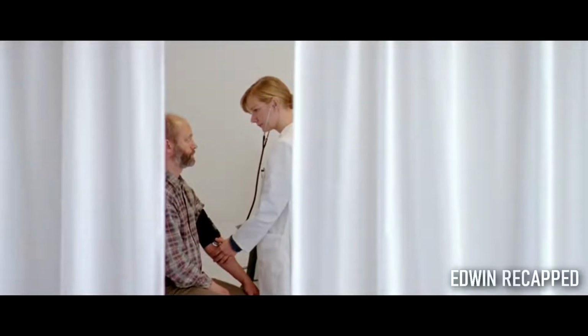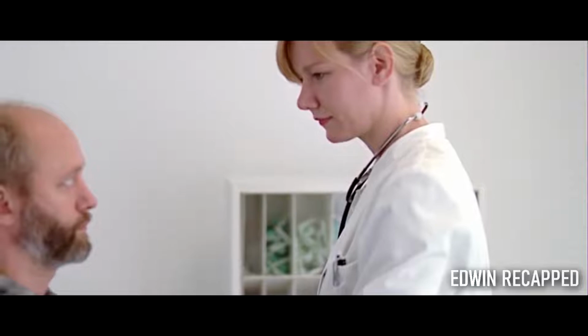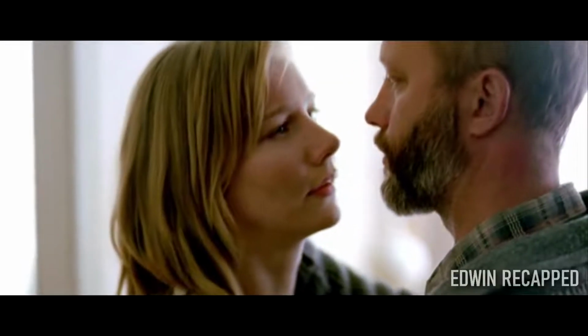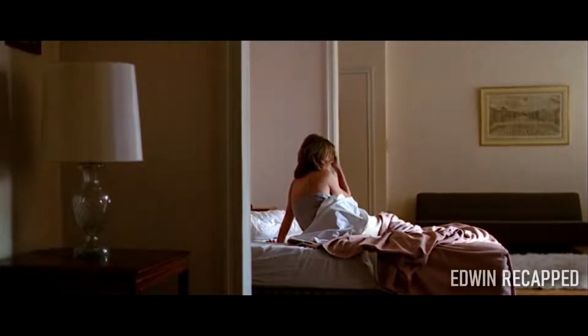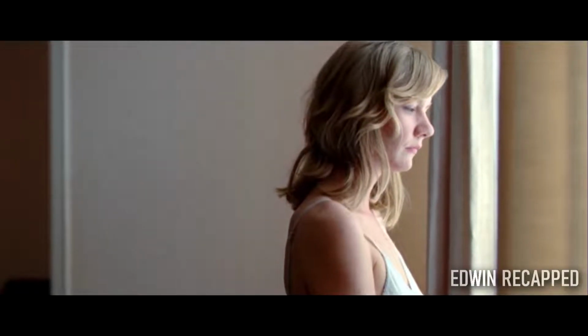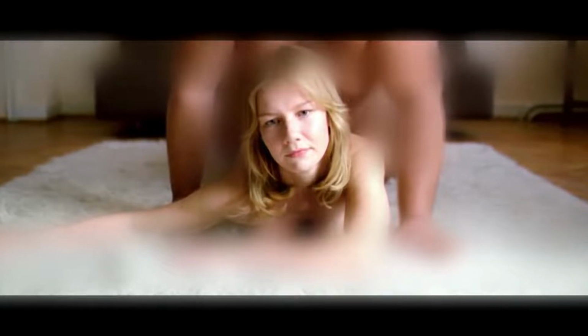The next day, a new patient comes to Charlotte and she seduces him. Then she takes that patient to her apartment and they both have fun. It was a daily thing for Charlotte to get intimate with a patient every day. She takes her patient to the apartment and gets intimate with them.